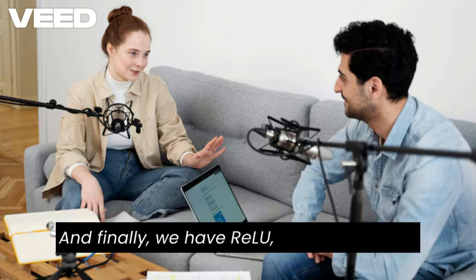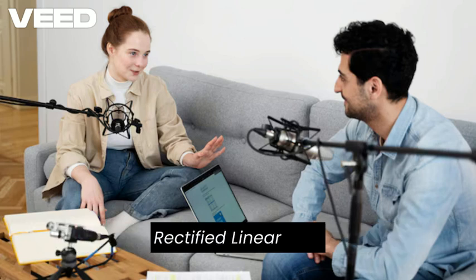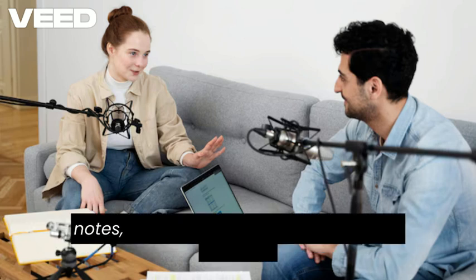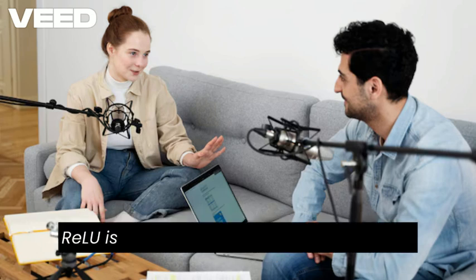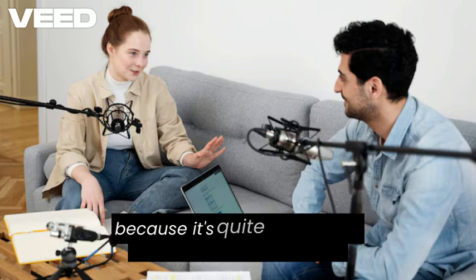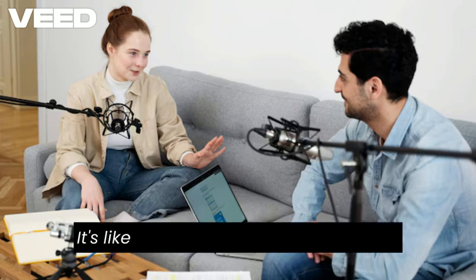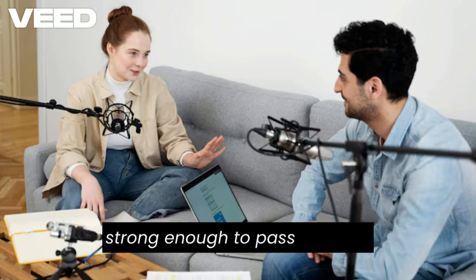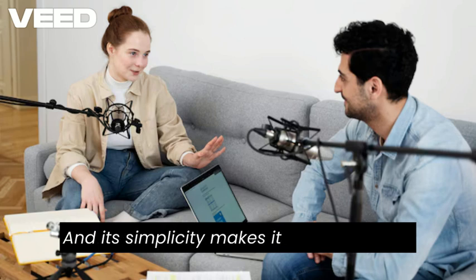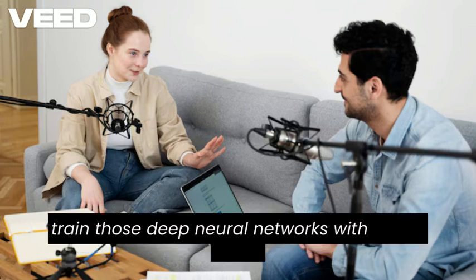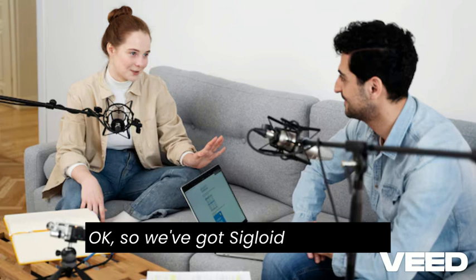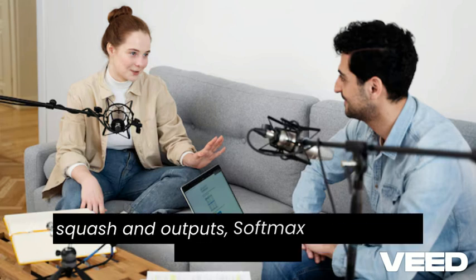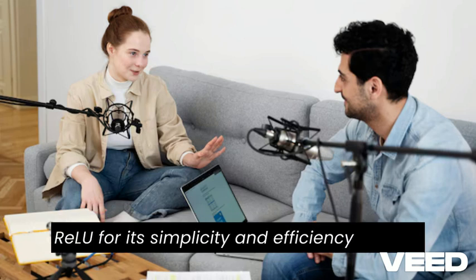And finally, we have ReLU, which stands for Rectified Linear Unit. ReLU, I see that one all over my notes, especially in the context of deep learning. Right. ReLU is a really popular choice these days because it's quite simple and computationally efficient. It's like a switch that basically turns on when the input is positive and stays off when it's negative. So it only activates when the signal's strong enough to pass through. Yep, you got it. And its simplicity makes it much easier to train those deep neural networks with many, many layers. Okay, so we've got sigmoid and tanh for squashing outputs, softmax for multi-class problems, and ReLU for its simplicity and efficiency in deep learning.